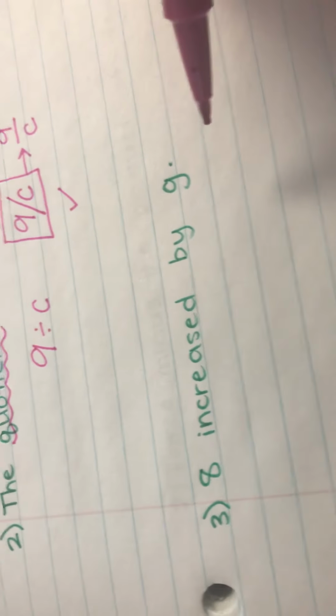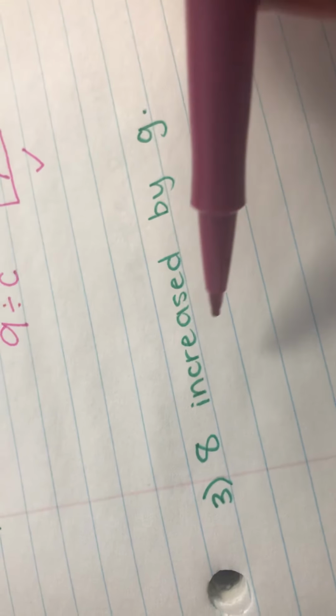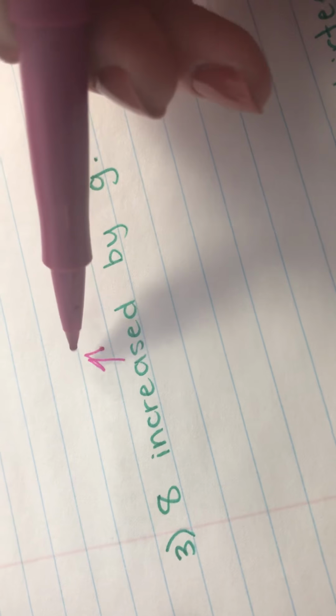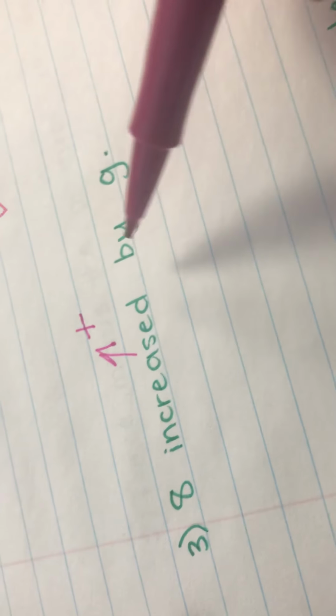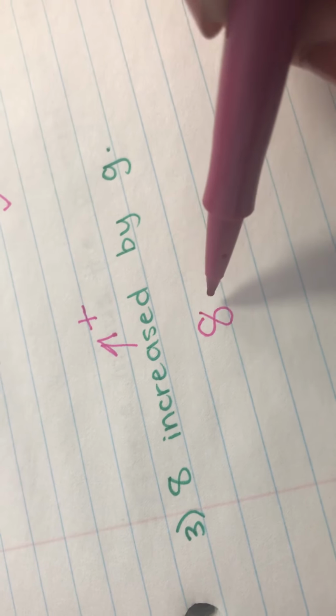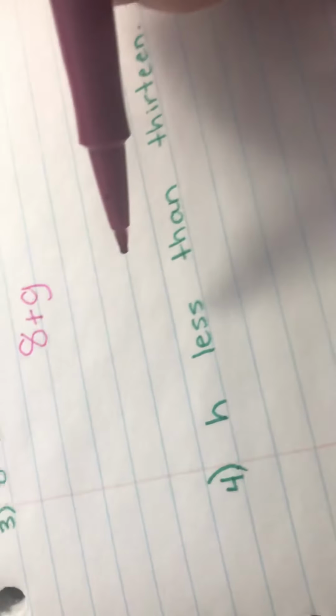And now we have to think in other terms, like what does increase mean? Opposite of increase is decrease. Increase means go up. And usually when we say go up, we're talking about adding. So 8 added to g, we could just write 8 plus g, and that's our math sentence for that.